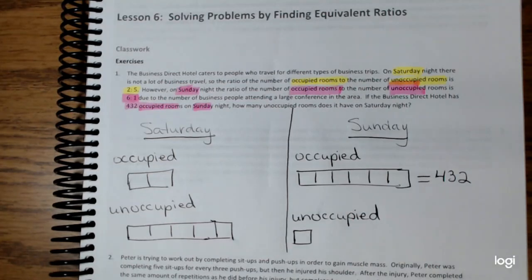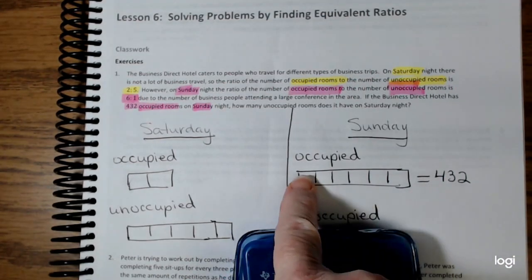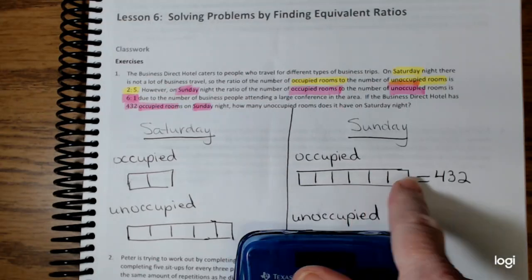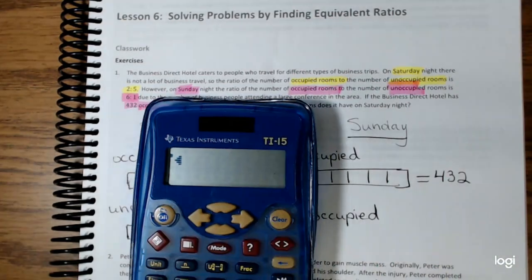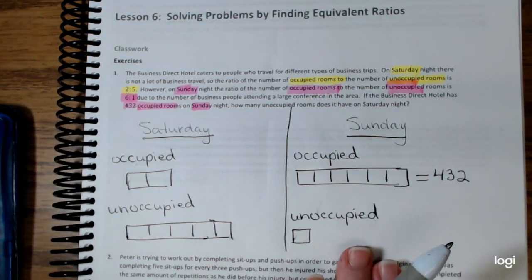Okay, so hopefully you've opened up your calculator somewhere, and we're going to take this 432 and we're going to divide it into 1, 2, 3, 4, 5, 6 boxes. So let's see here. 432 divided into 6 boxes, and we have the answer 72. So we're going to go ahead and put 72 in all of the boxes.